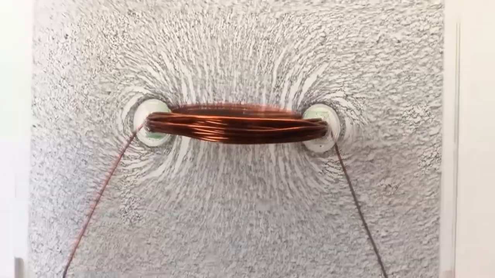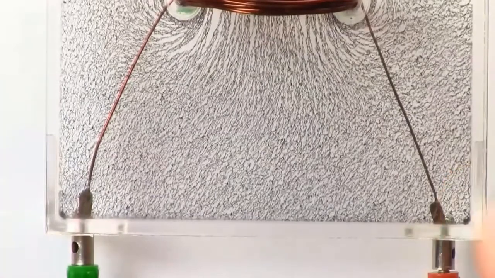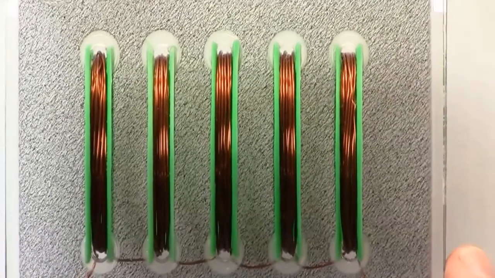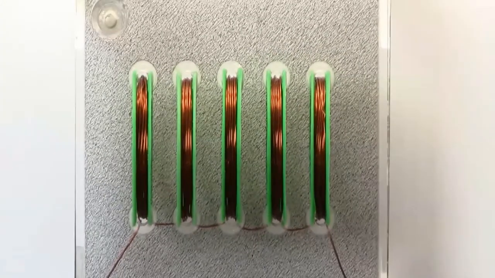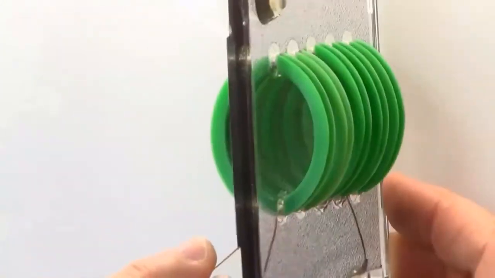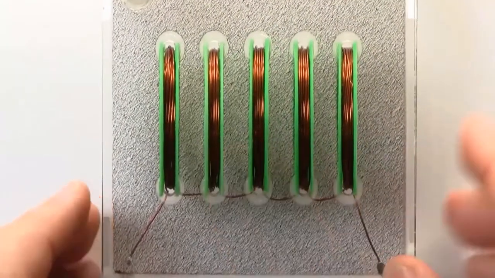Okay, well, let's look at the third one, see what that looks like. Just disconnect the coil. I'll bring in this coil, we'll zoom out a little bit. Just remember what this one looks like. It was a set of 5 coils, and each one of these has about 15 turns on it.